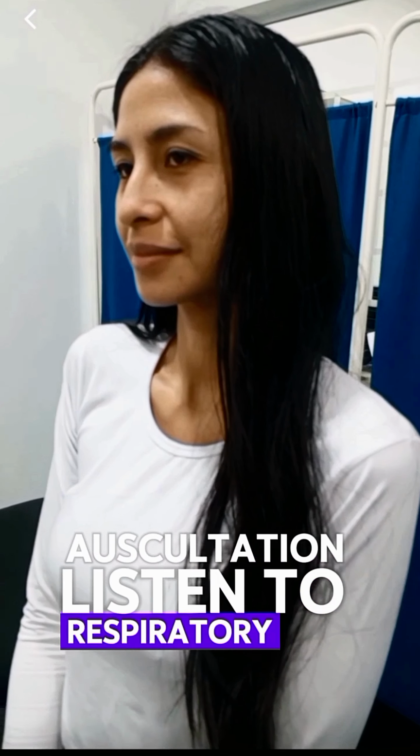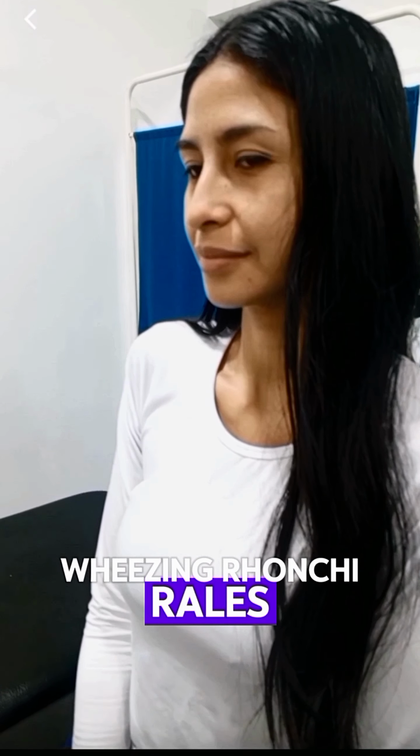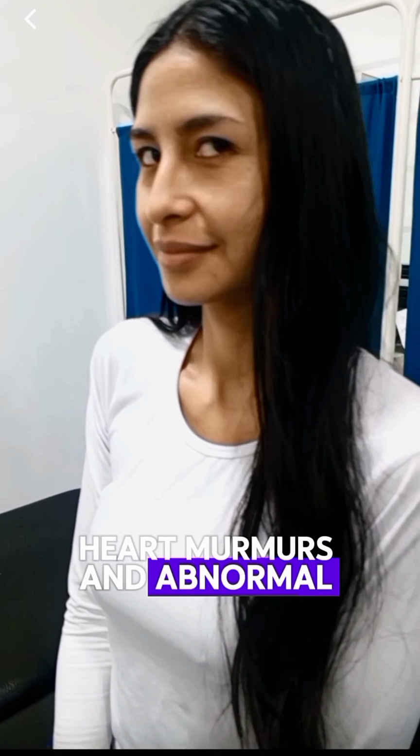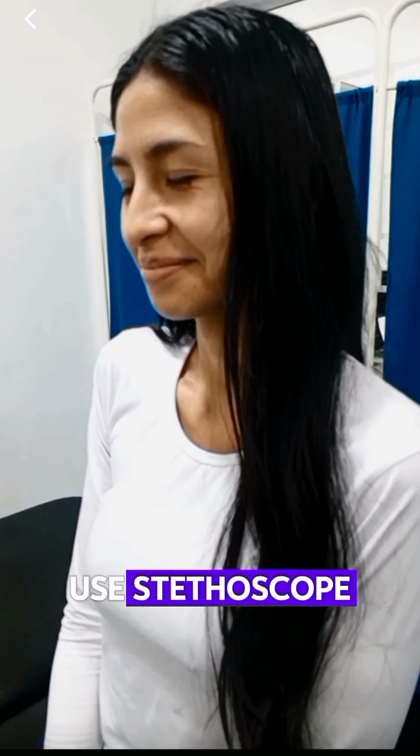Auscultation. Listen to respiratory and heart sounds to detect wheezing, crackles, heart murmurs, and abnormal rhythms. Use a stethoscope.